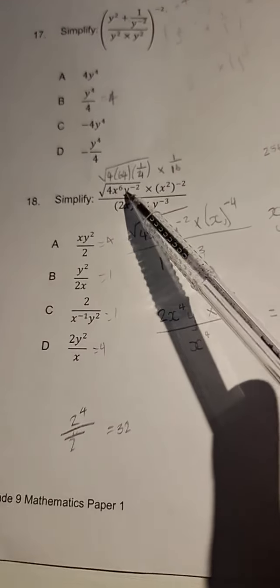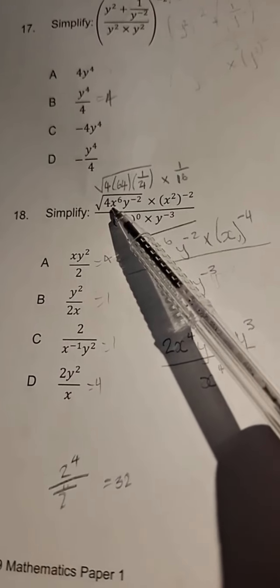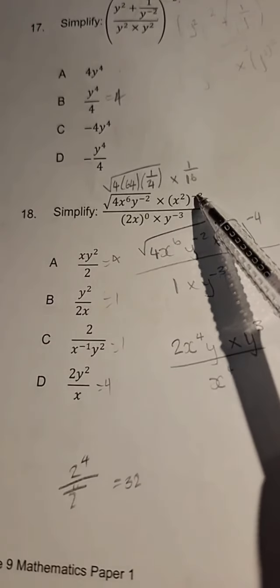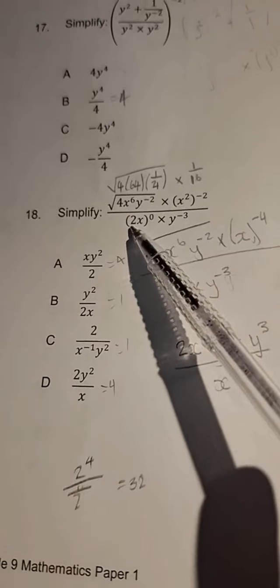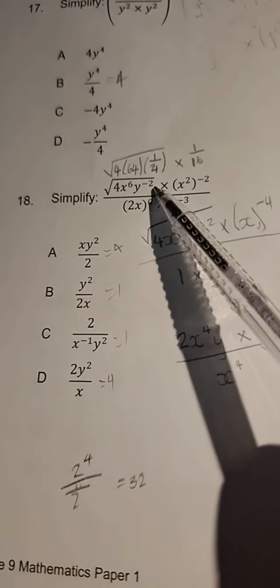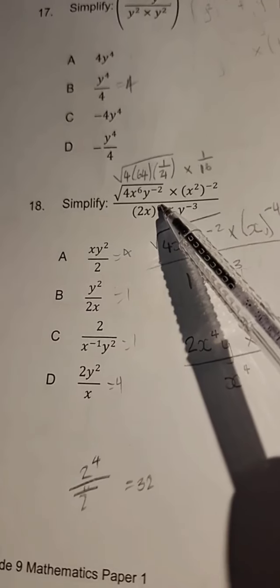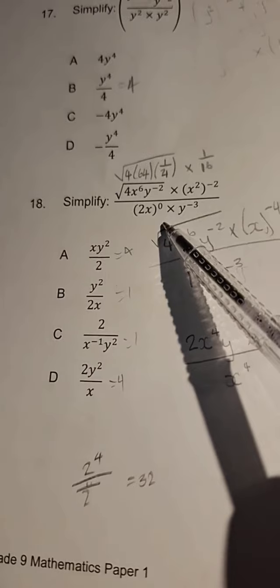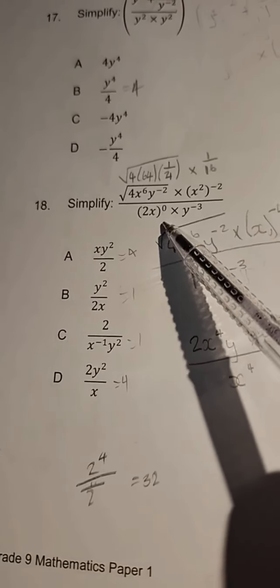So there's the question: the square root of 4x to the power 6 y to the power negative 2, times x to the power 2 raised to the power negative 2, over 2x. The 2x, all of it inside the bracket, has 0 outside as the exponent, times y to the power negative 3. Okay guys, I think this will be our last question.